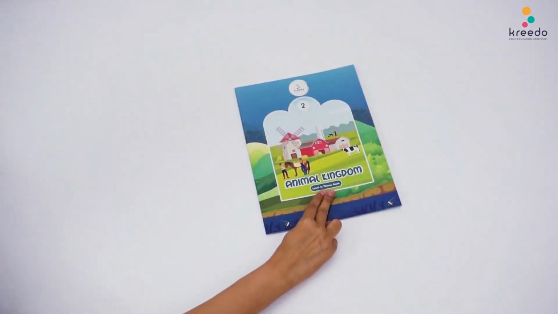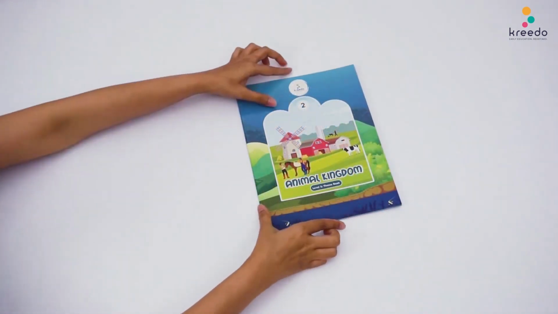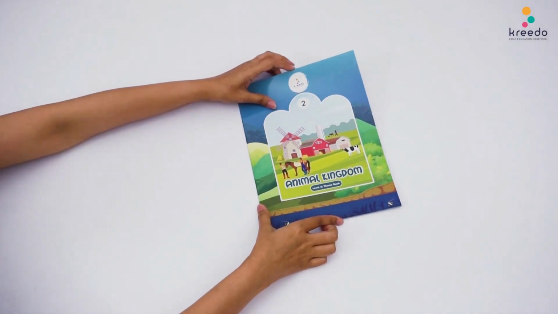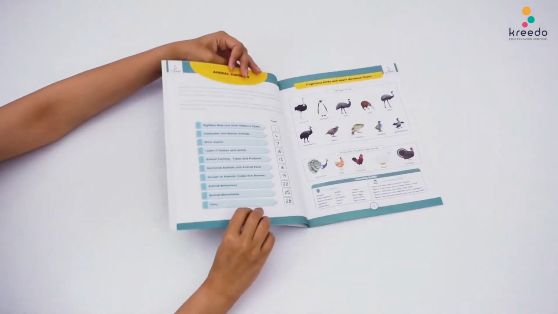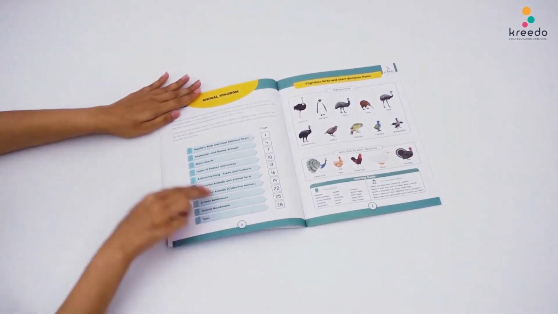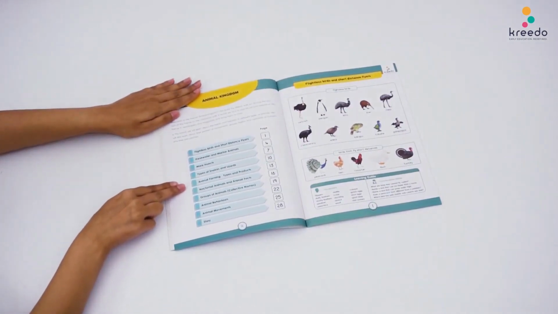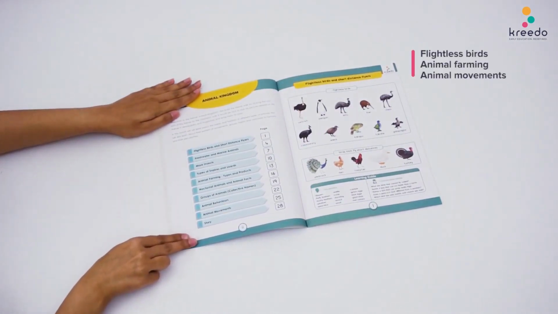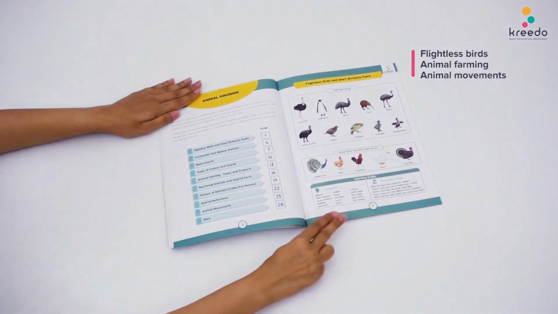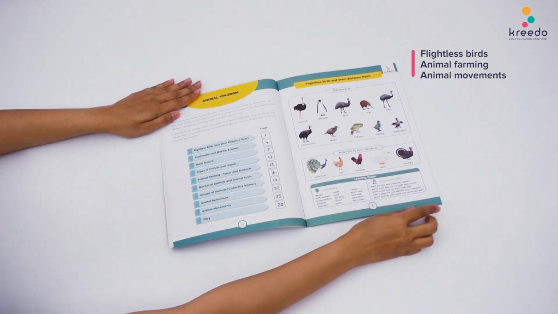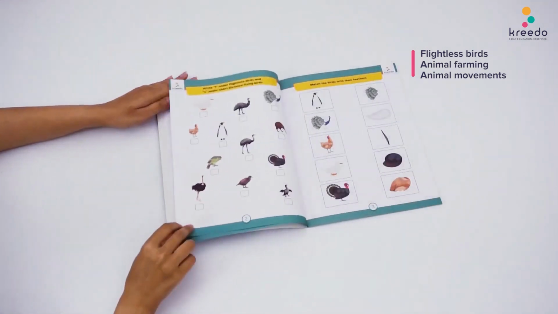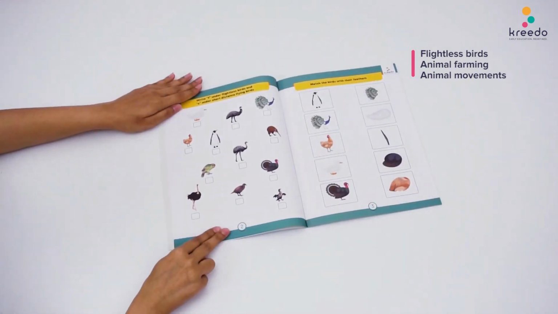Theme book 4 is Animal Kingdom. This theme book will present concepts like flightless birds, animal farming, animal movements, and more with the help of many text sheets and worksheets. Text sheets, worksheet.